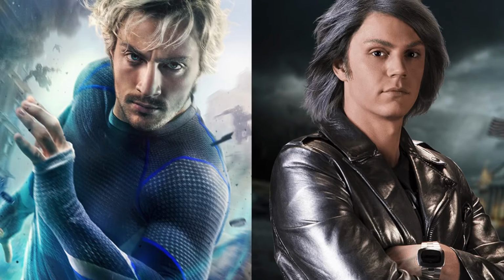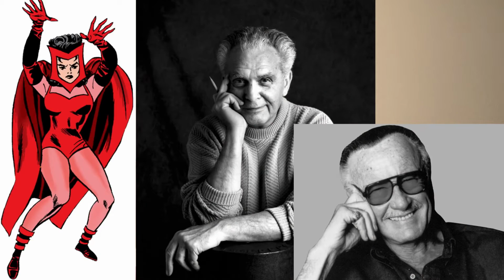Quicksilver has been part of both the X-Men and Avengers, and actually has been played by two different actors in the Avengers movies, as well as the X-Men Days of Future Past movies. Scarlet Witch was created by Jack Kirby and Stan Lee, and her first appearance was in X-Men number 4. In 1974, she married Vision and uses magical forces to make herself pregnant with 2 boys.